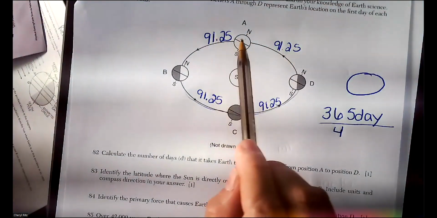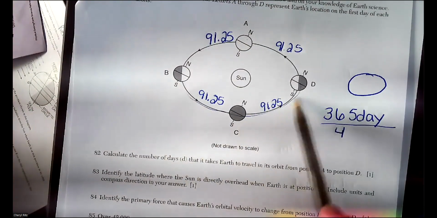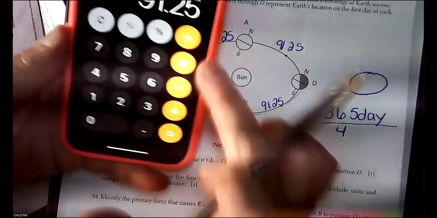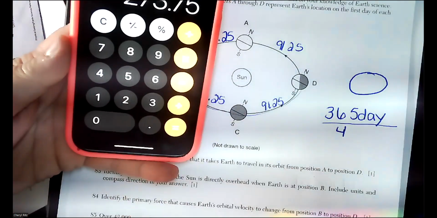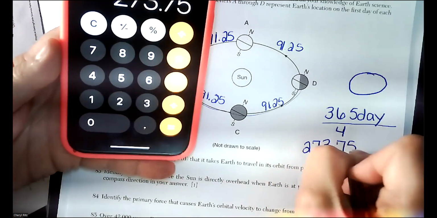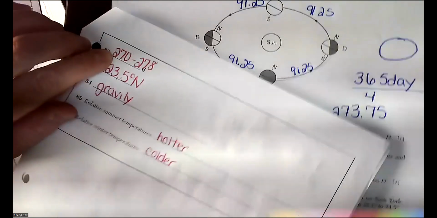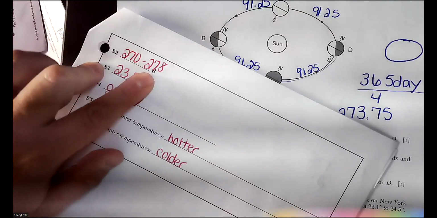How many stops do we need to make? A to B, that's 1 trip. B to C, that's a second. C to D, that's 3. I'm going to take that 91 and multiply it by 3. 273.75. They accepted any answer from 270 to 278.